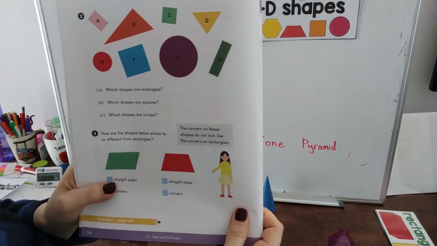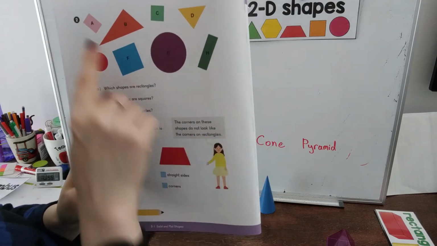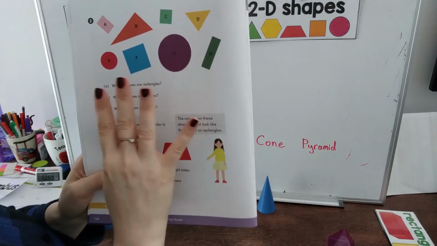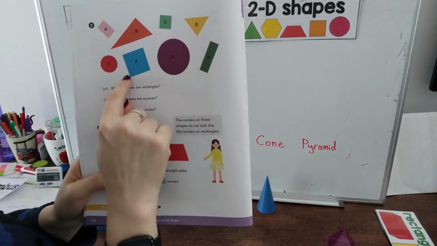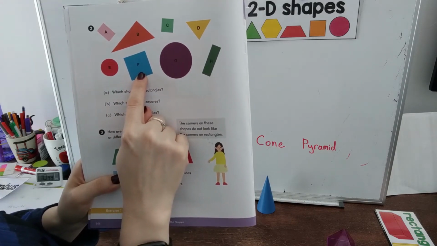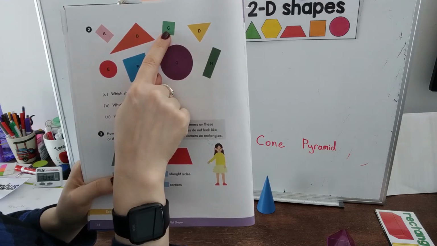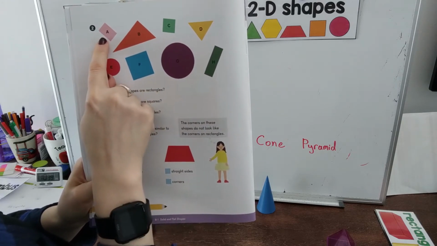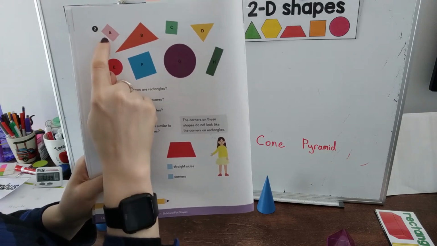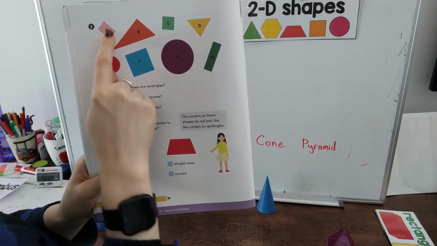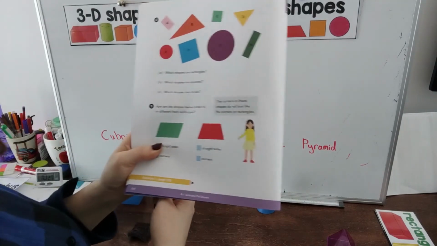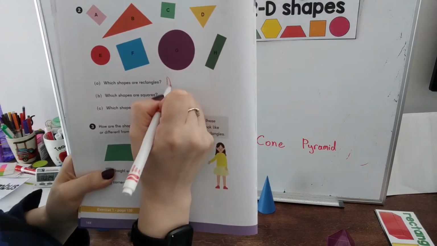It says, which shapes are rectangles? I am looking for rectangles. Remember, rectangles have 4 sides that are straight, but all of the sides are not equal. So is F a rectangle? No. Is C a rectangle? No. How about B? How about A? A is a rectangle because it has 4 sides, but the sides are not equal. So A is one of the rectangles. So I'm going to write the letter A.